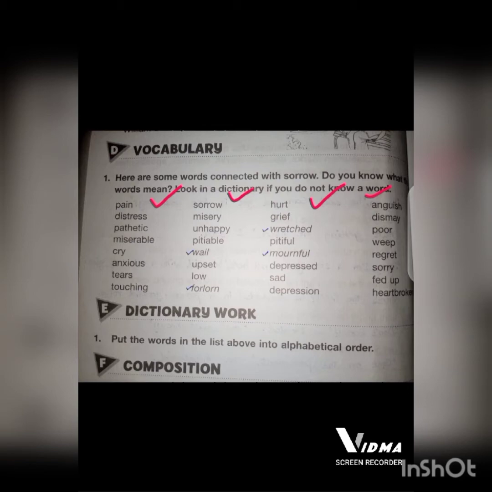Let's discuss some of these like forlorn, sad, miserable, cry, pitiable, unhappy. So all of these words are attached or connected with sorrow, gham.